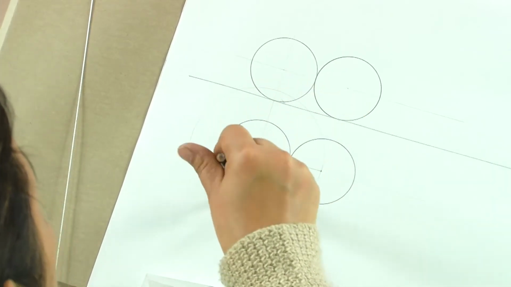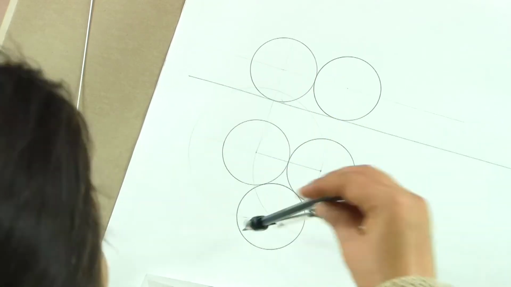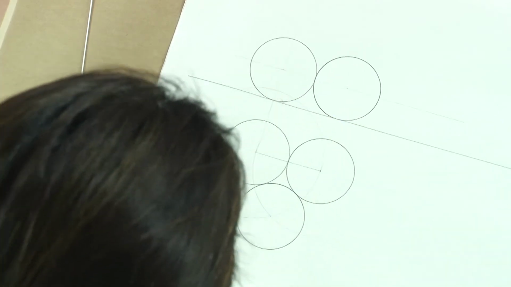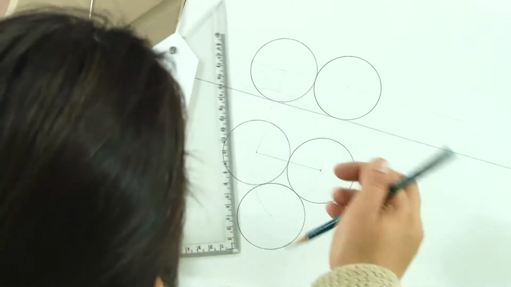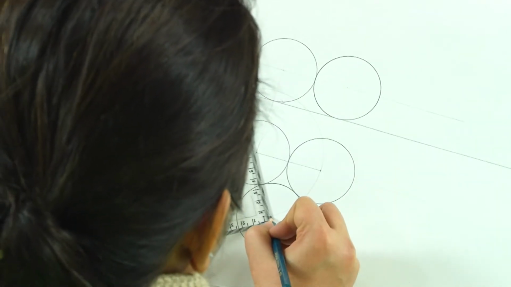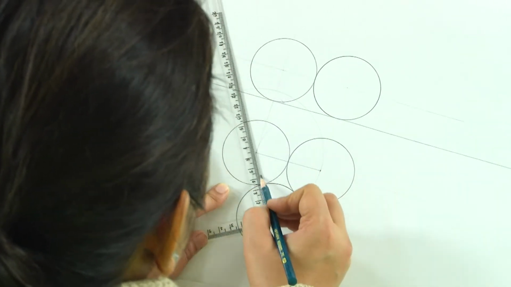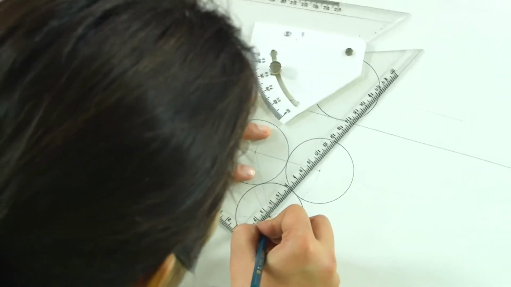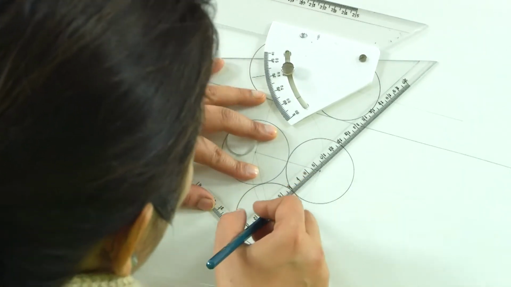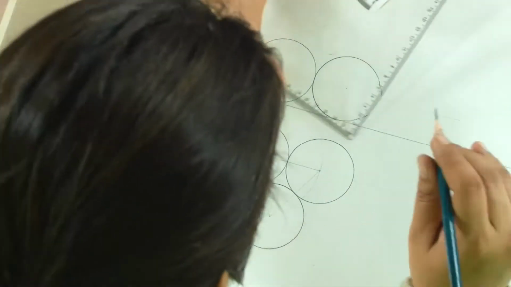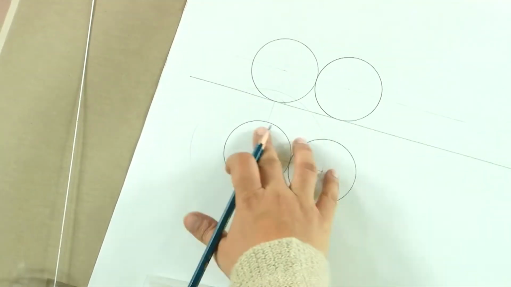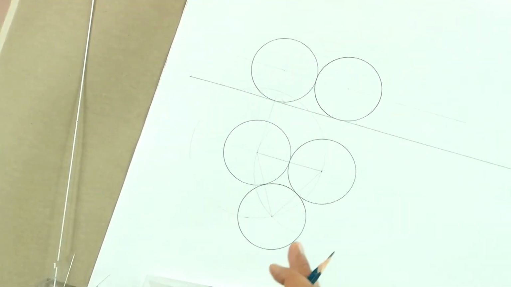So what we actually have is an equilateral triangle formed between the three centers. That is what we are seeing in the top view, that is these three circles. Now where is the third circle?